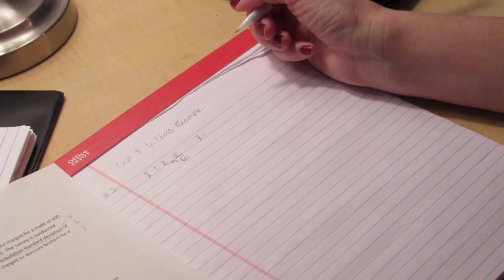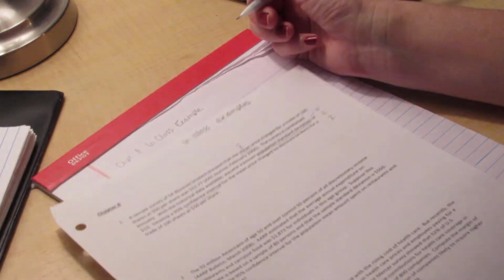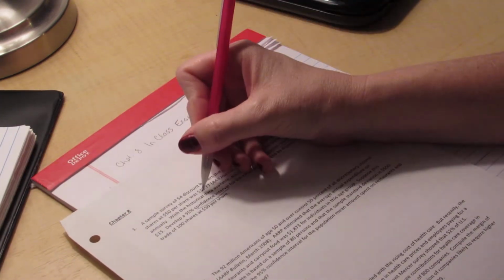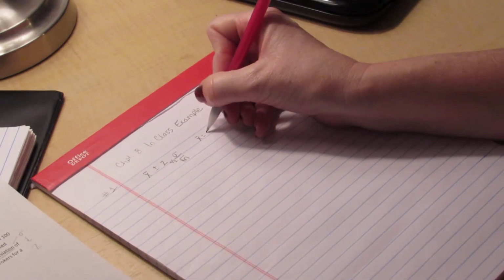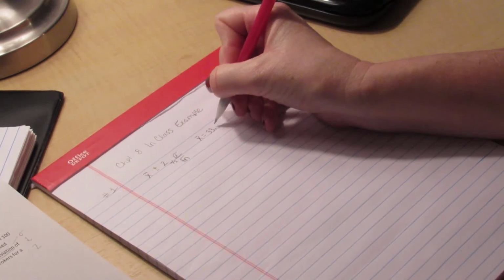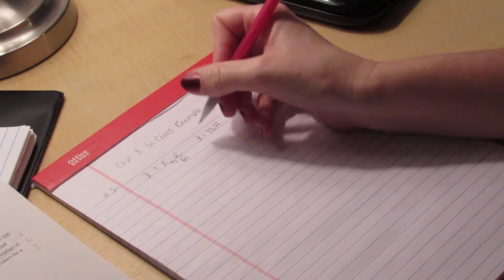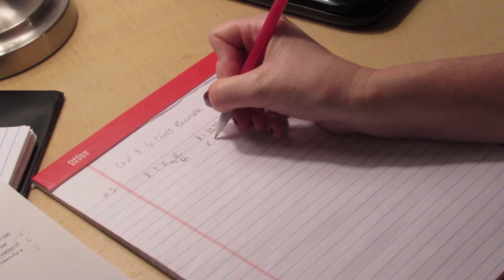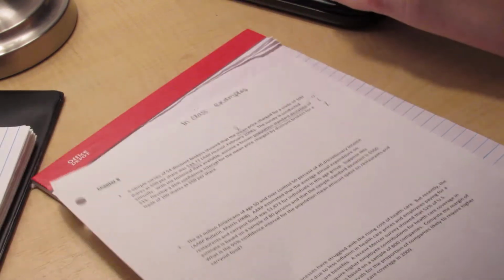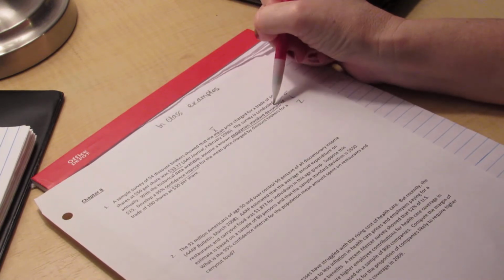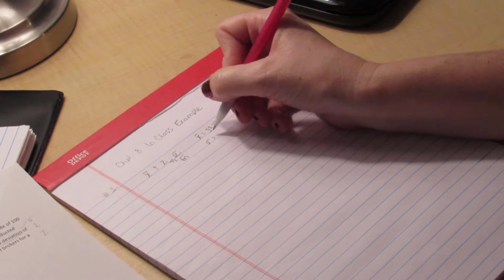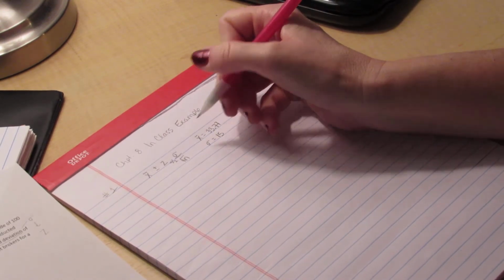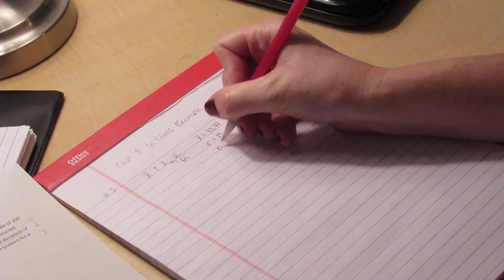So now we just need to find all of our different values. The sample mean, that was given to us here as $33.77, so that's going to be our X bar. We need to know sigma, so we need to know the population standard deviation, $15. We need to know n, which is the sample size.